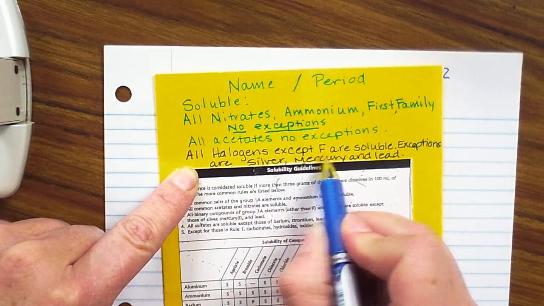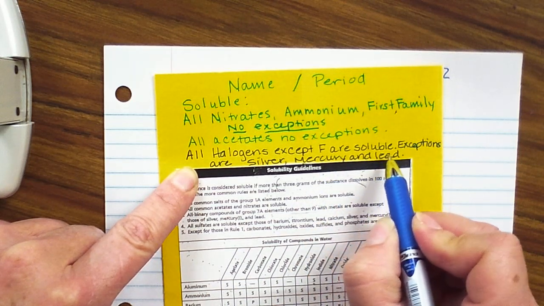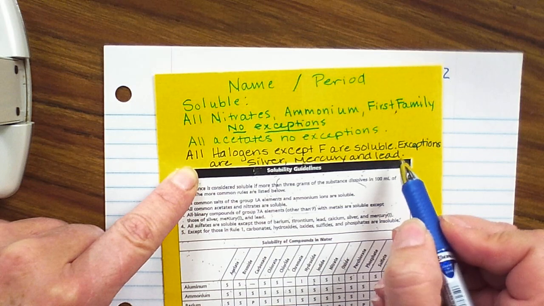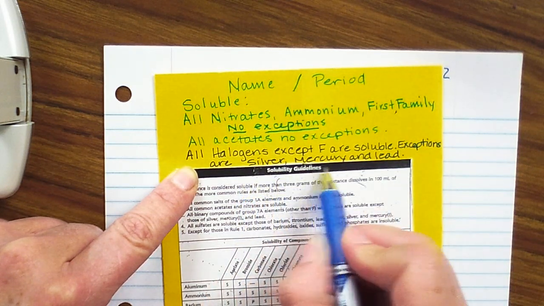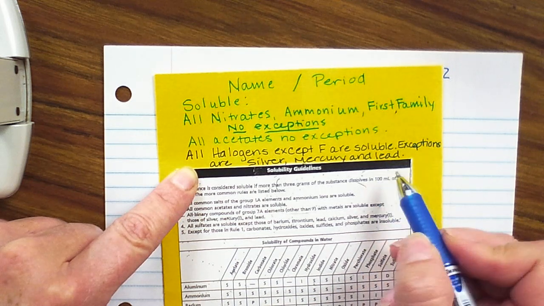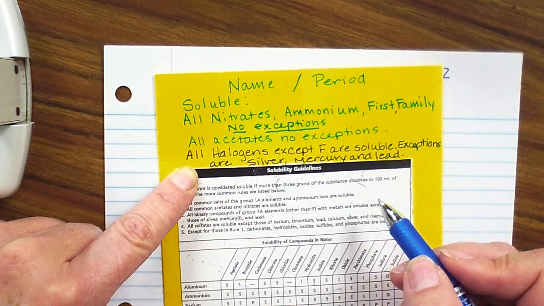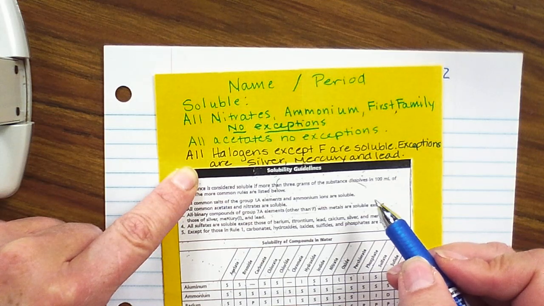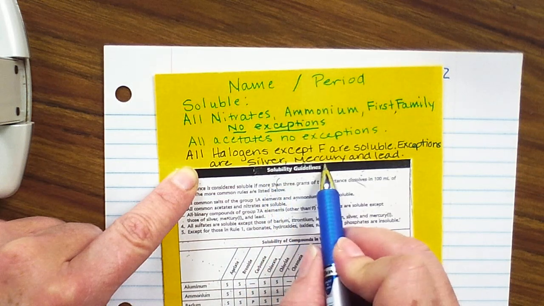All halogens except fluorine are soluble. And what soluble means is that they dissolve in water. Exceptions are silver, mercury, and lead. So, in other words, except for fluorine, any compound that has a halogen in it is soluble unless it's attached to silver, mercury, and lead.